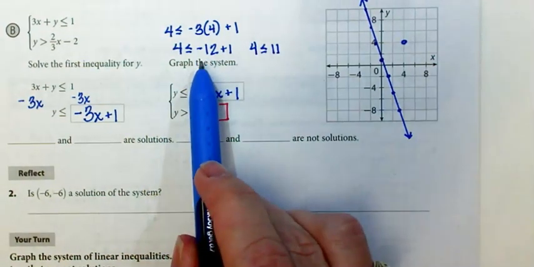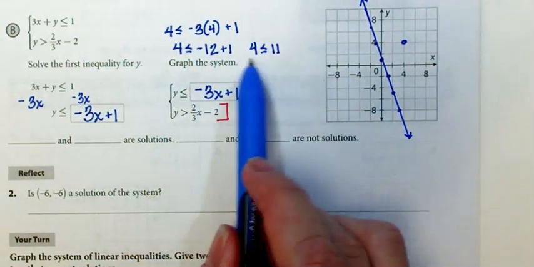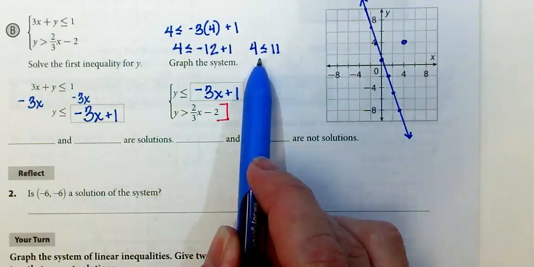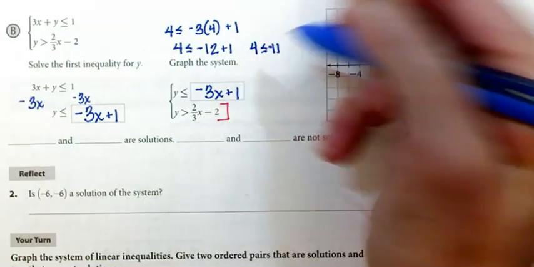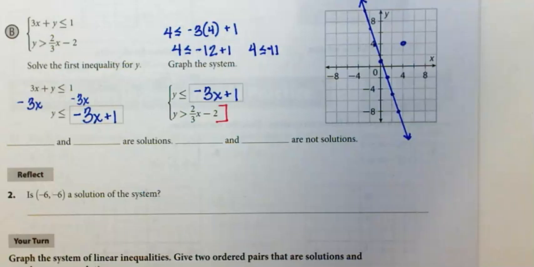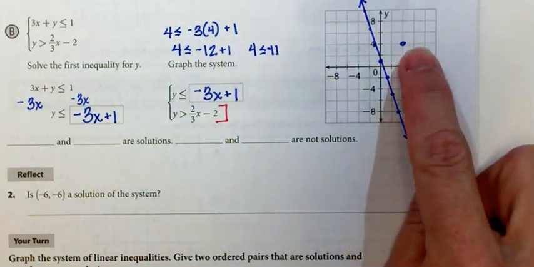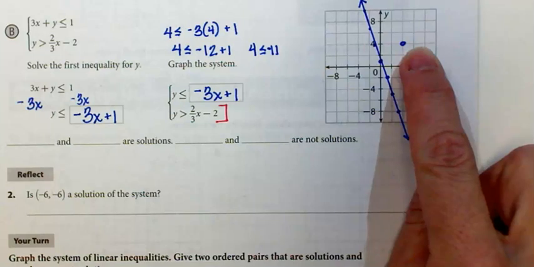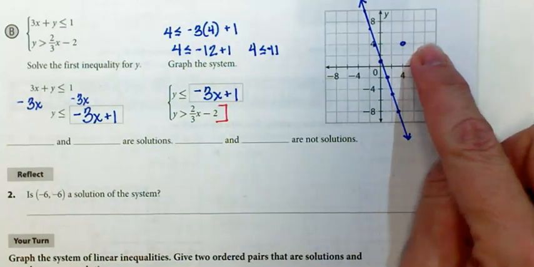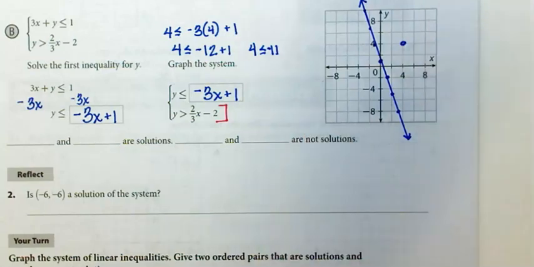When I get it all done, is 4 less than or equal to negative 11? No, 4 is greater than negative 11. So this test point does not make this true. So I'm not shading on the side where the test point was, I'm shading on the other side. So let's do that.